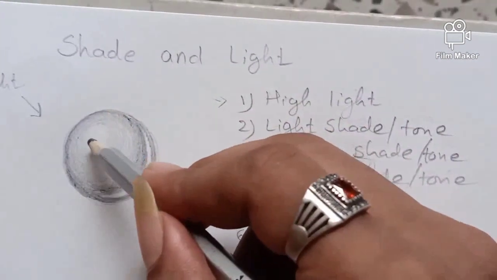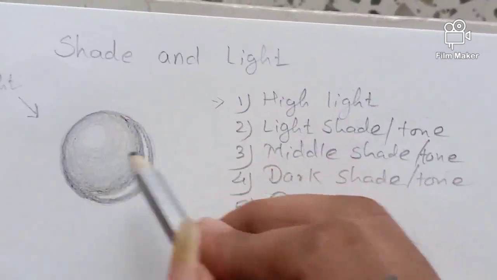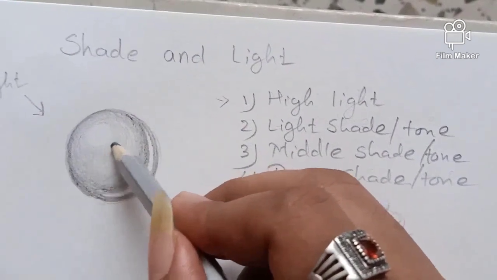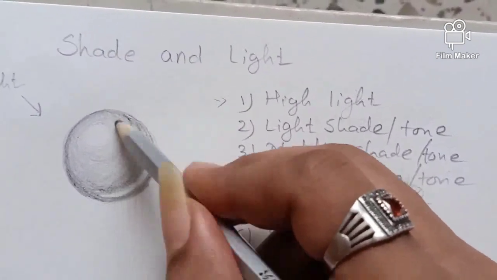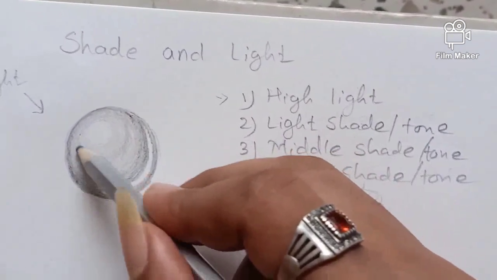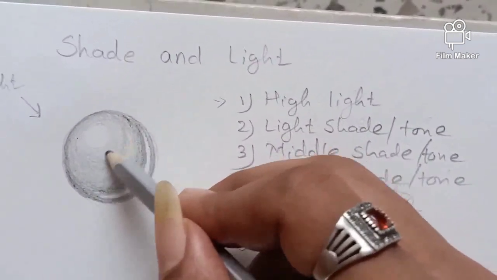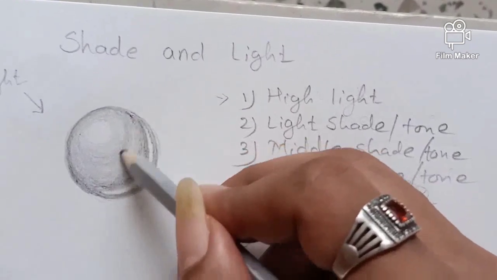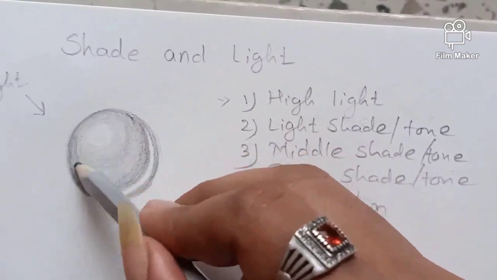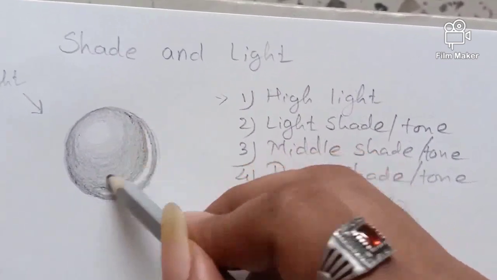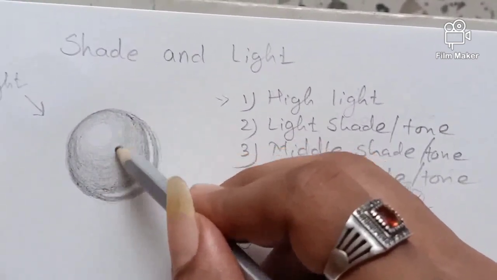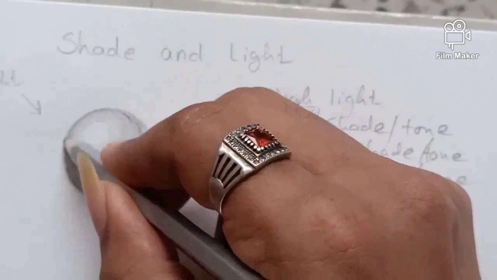See, now you can see this first is the highlight, second is light shade, and then I'll create a middle shade slowly. I'll add some dark lines. Everything should merge together.